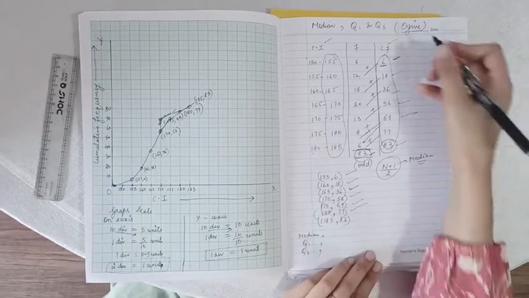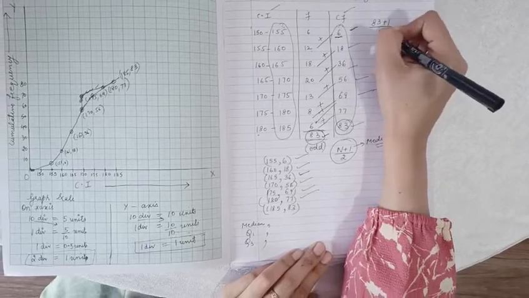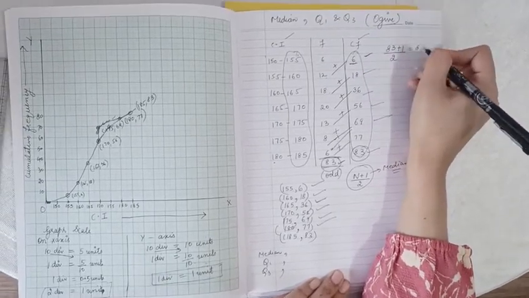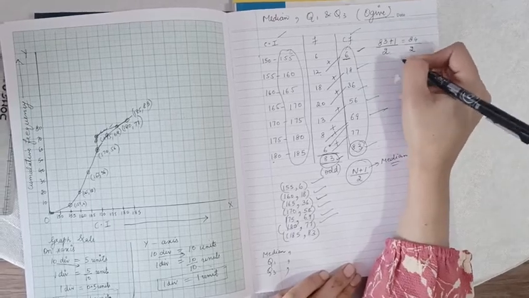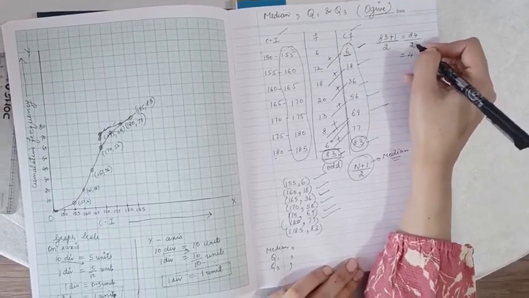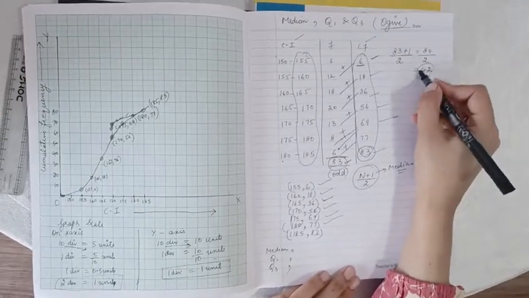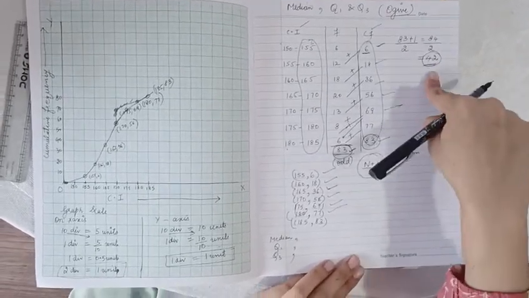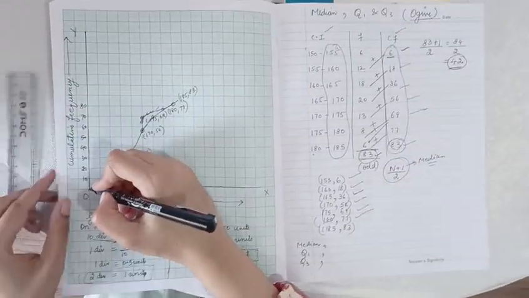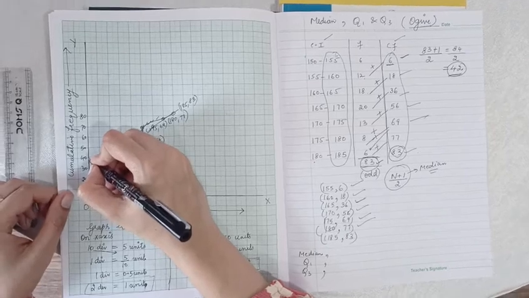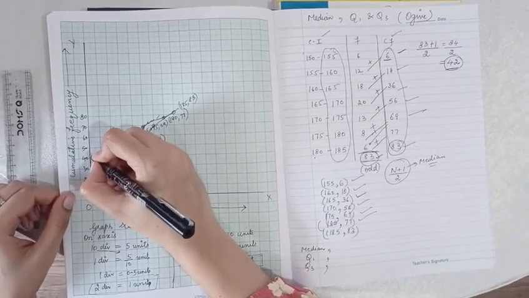So here I am doing 83, which is my n, plus 1 by 2. So it is 84 by 2, which is equal to 42. Now this 42 I have to mark on the y-axis. So I am going to mark it. So this is 41, 42, 42 here.